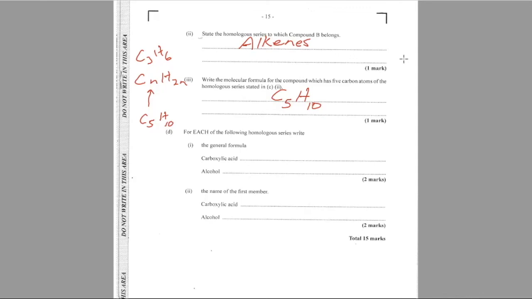So for our carboxylic acid, it is CnH2n plus 1 COOH, where n represents the number of carbon atoms. And then they want the general formula for alcohols. It's, and I'm going to just put it in right here, CnH2n plus 1 OH.